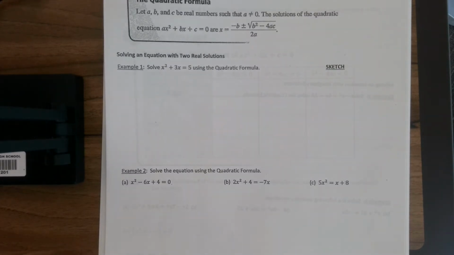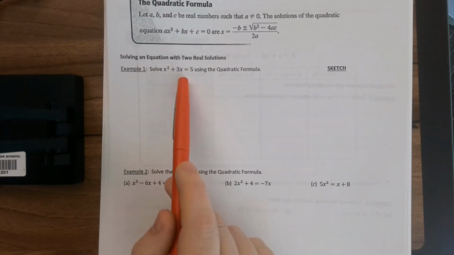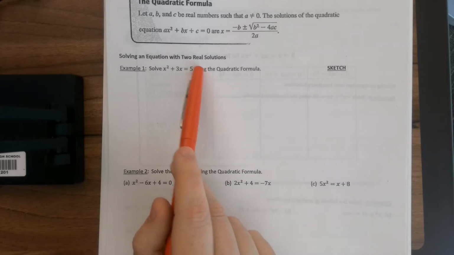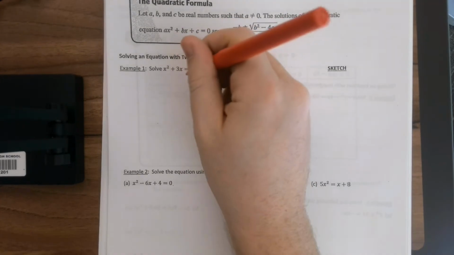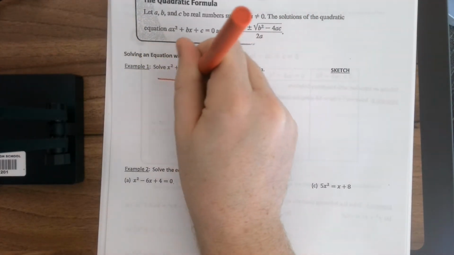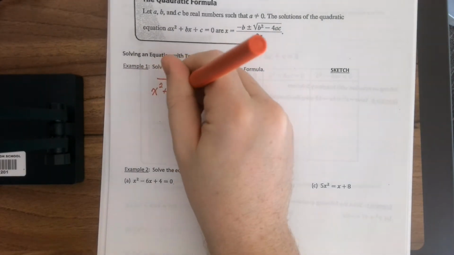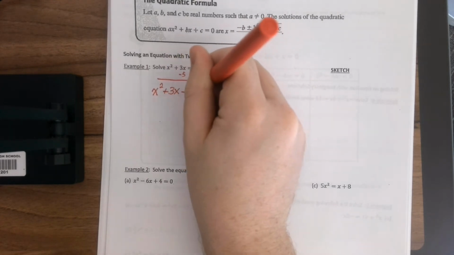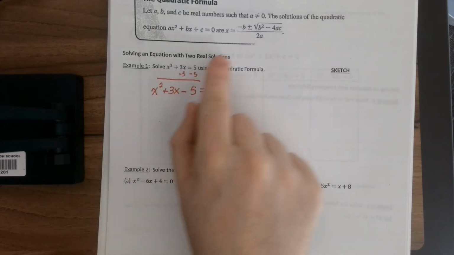Again, to do anything with the quadratic formula, the first thing we have to realize is one of the sides has to equal 0. And we don't have that here. We have it equaling 5. So what can I do to make this equal 0? Well, of course, we're allowed to subtract 5 from both sides. We end up with x squared plus 3x minus 5 equals 0. Now, this is in the perfect form to use the quadratic formula.